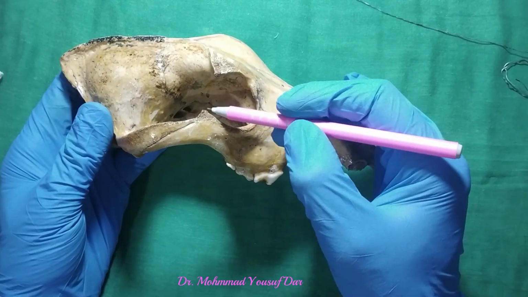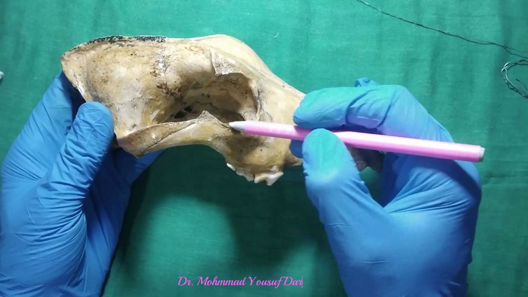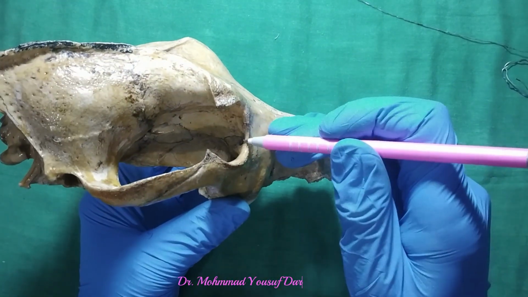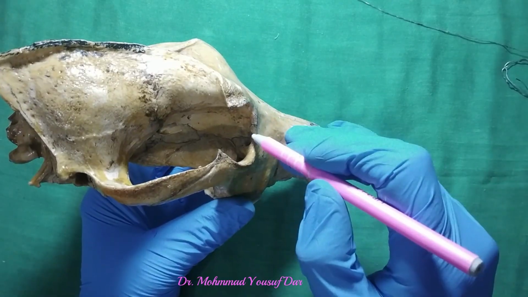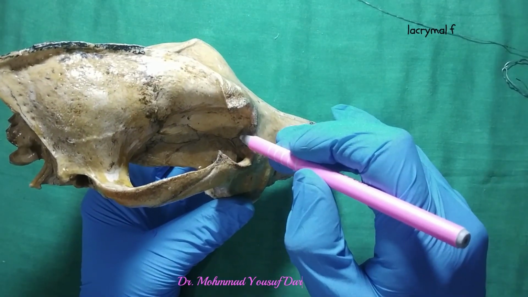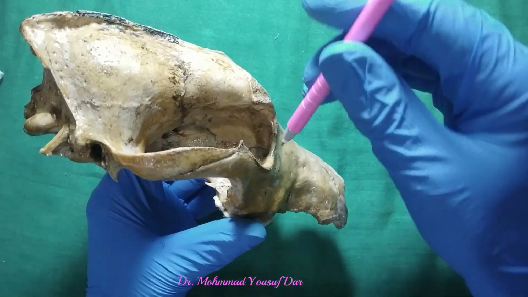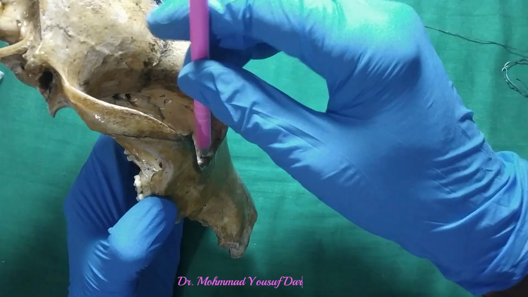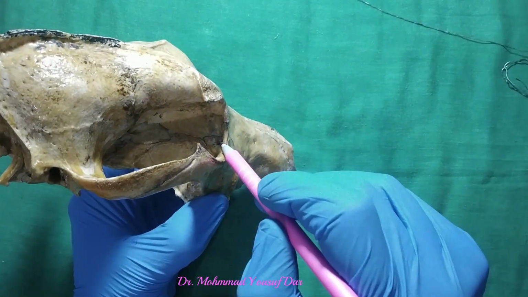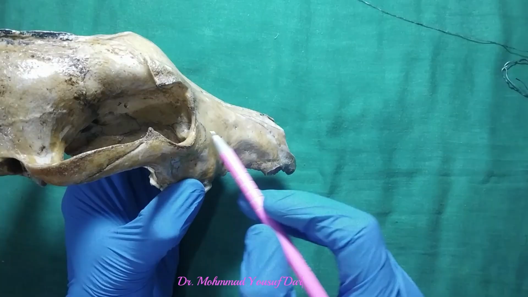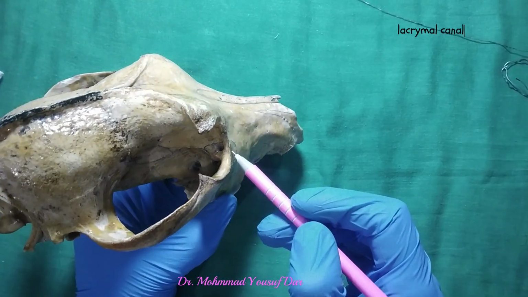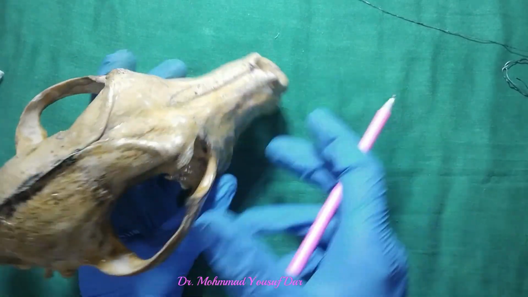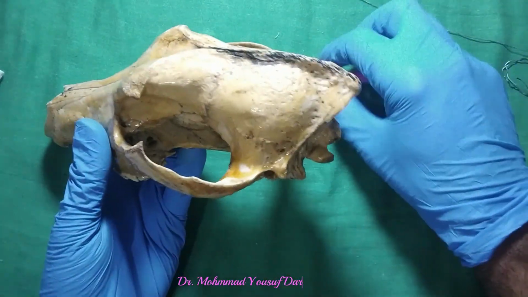And here this is the orbit. ठीक है. Inside the orbit you can see here. And इसके अंदर there is the foramen here. Here there is a foramen that leads into the lacrimal canal. ठीक है. यहाँ से foramen जाएगा. That leads into the lacrimal canal, that which opens into the nasal cavity.